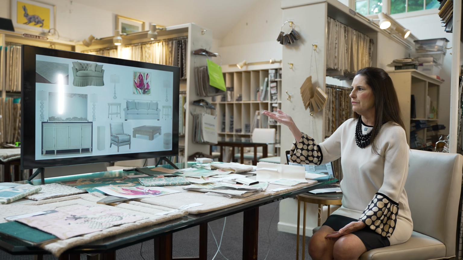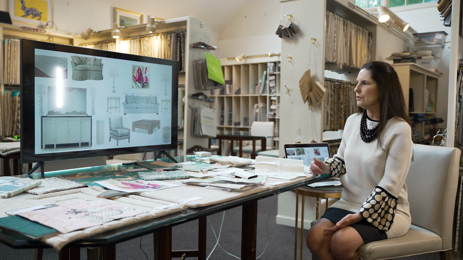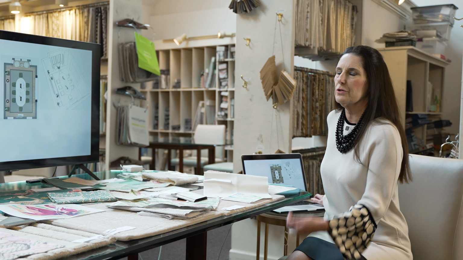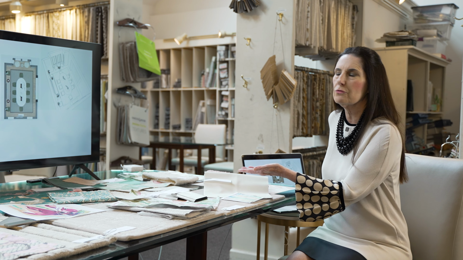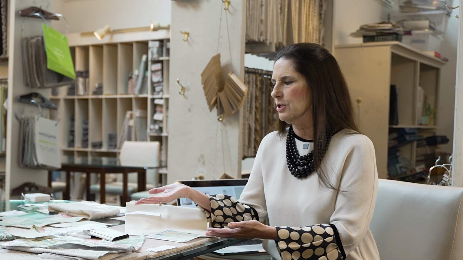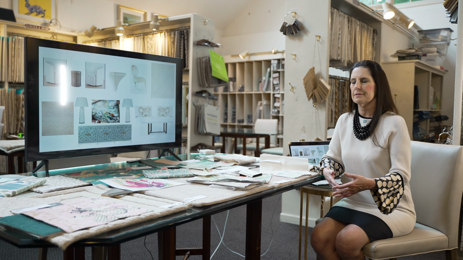And I'll do each room individually. So this was the living room, and then I'll do a floor plan for the dining room and a mood board for the dining room and so on. So typically the way that I display this is I'll have the client come in to see the presentation. I am a designer who does not necessarily impose my aesthetic on the client. I like to get a lot of information from the client to plug into what their tastes are, what their likes are, what their dislikes are.